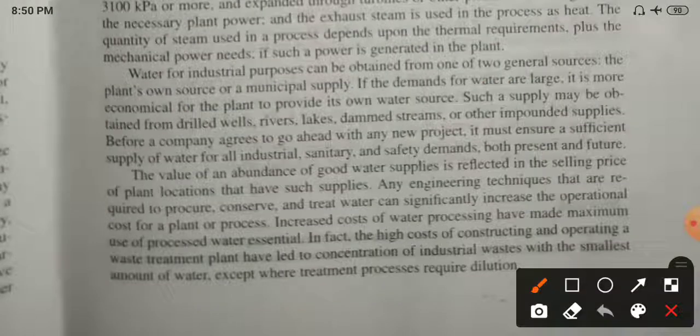Okay, and there is one last two points. The water for industrial purposes can be obtained from one or two of the general sources.